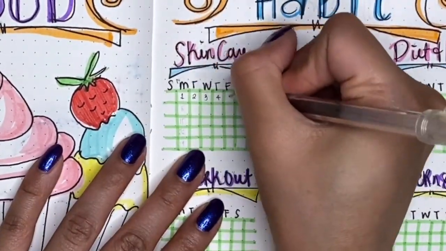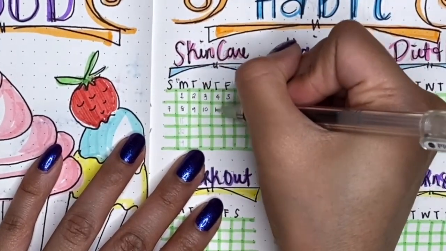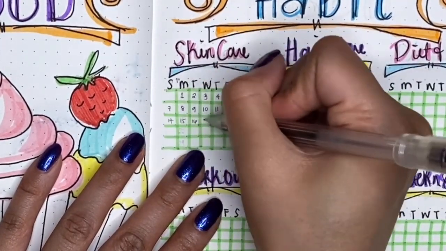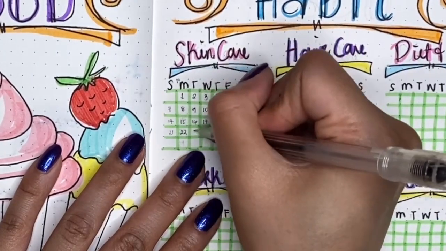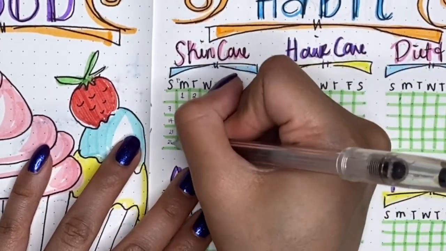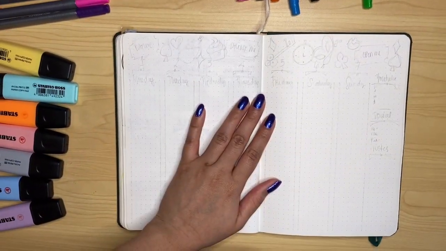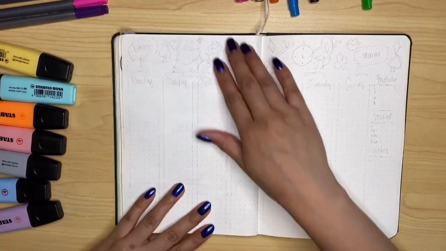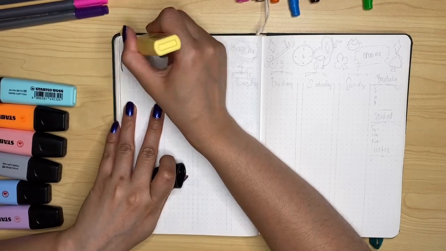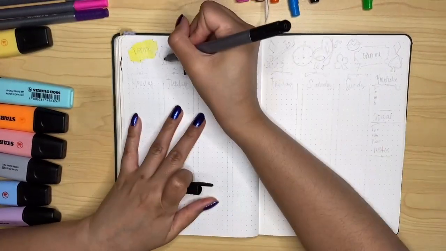Actually, I only labeled one month with all of the days of the month, and I just use that as a reference for the rest of the other trackers since they're going to be the same. For the next page we have the weekly spread, and I went crazy with this weekly spread. I went ham.